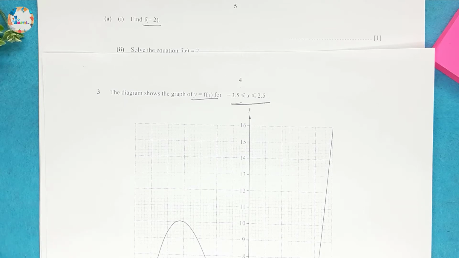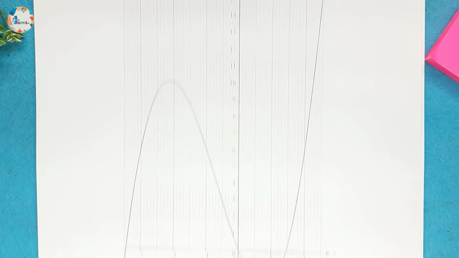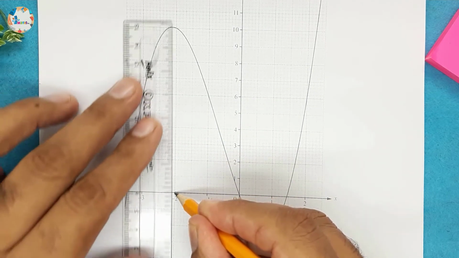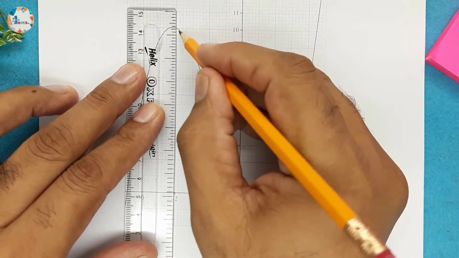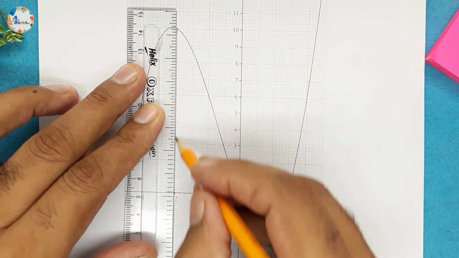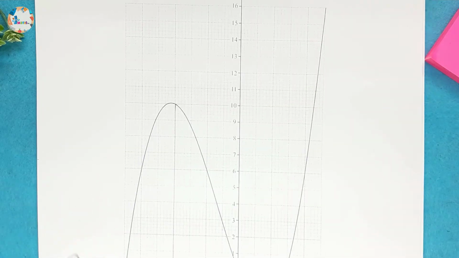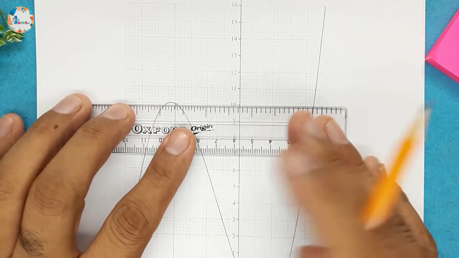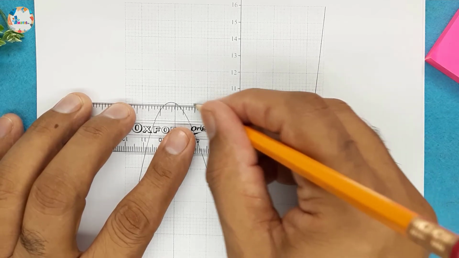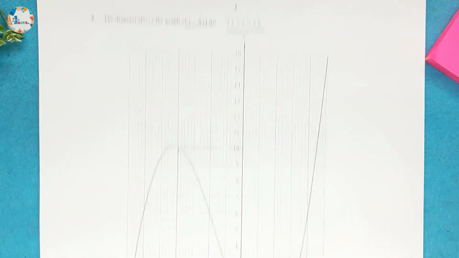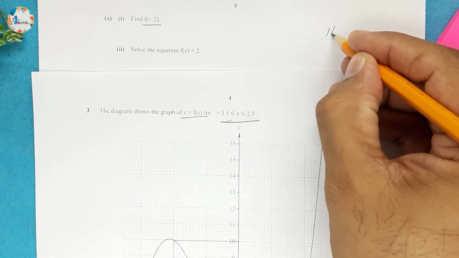So the x value will be taken as minus 2 from the graph. We will check if we move the graph over here. So this is minus 2. For this one, x is minus 2 and the y value will be 10. We can check the reference from here, and I'm drawing a dim line also. So this value will be 10. So here we can write 10.